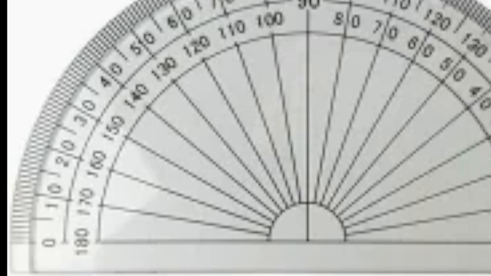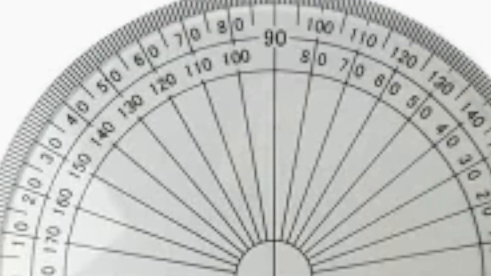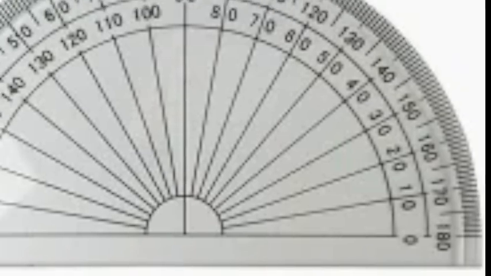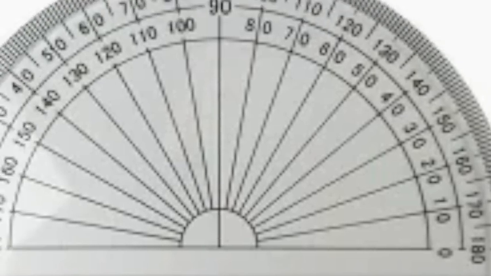Next is our protractor. Protractor is used for measuring angles. A lot of you know this, right? It is numbered 0 to 180 degrees. Some are even numbered to 360 degrees, just depending on the type you get.